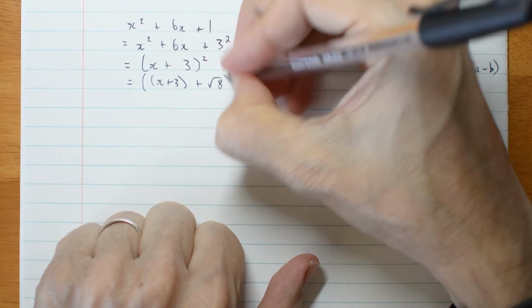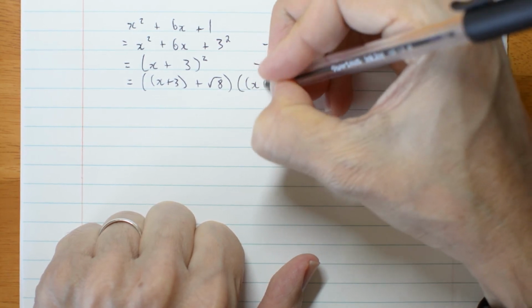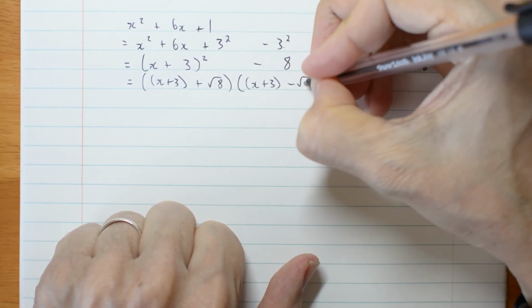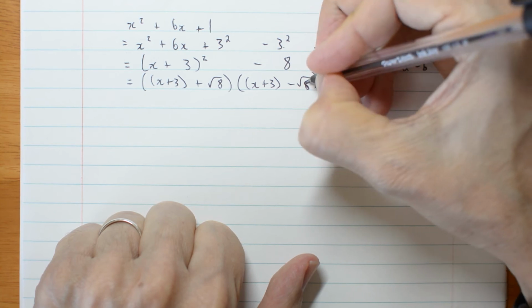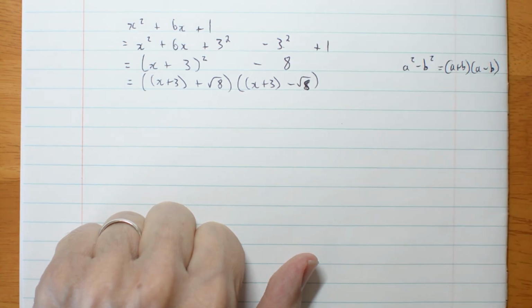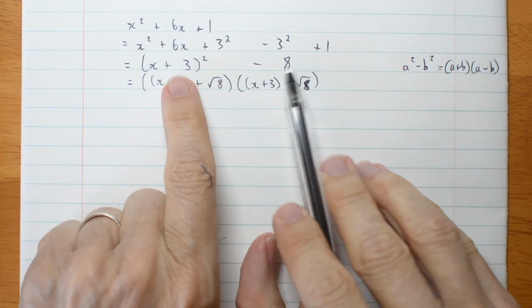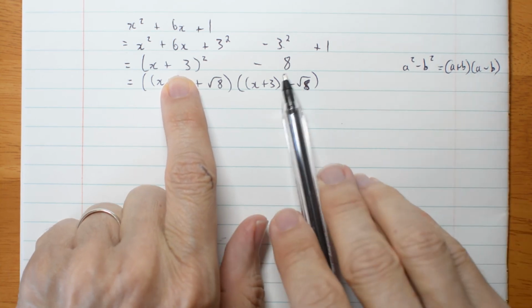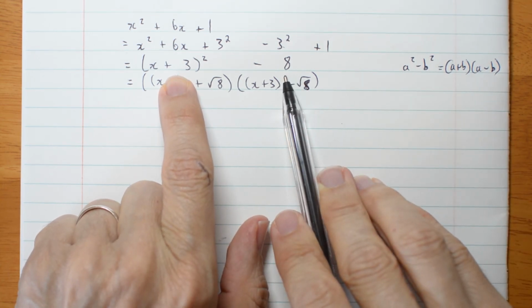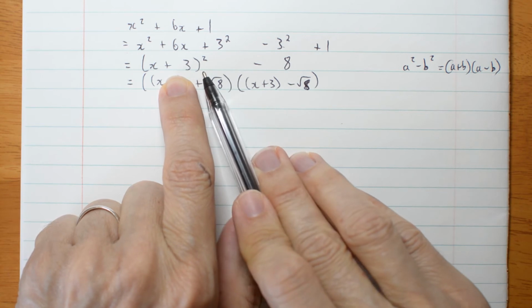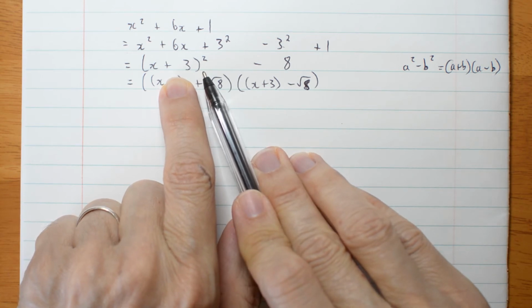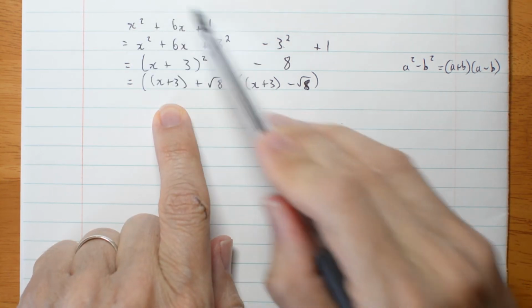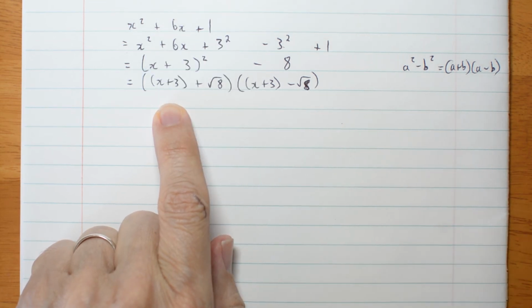Root 8, x plus 3 minus root 8. Oops, my 8's very messy. So I've used this rule to factorise this difference of squares by first making this a square. Now I have factorised this expression by completing the square.